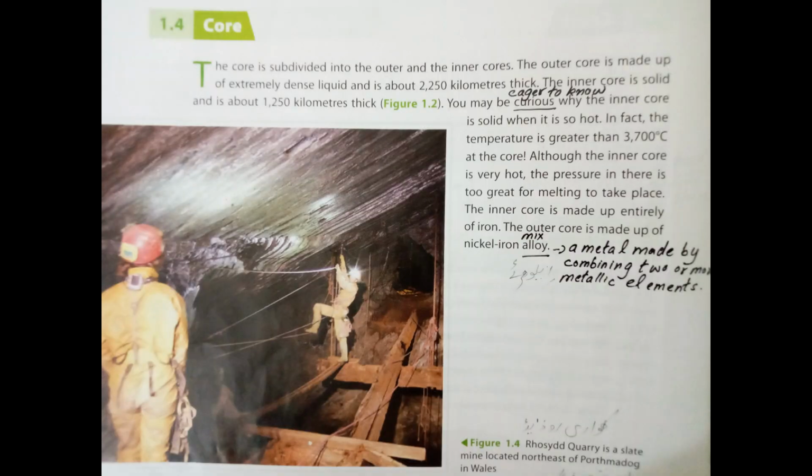So, what we have learned about the second layer, the mantle. At close to 2900 kilometers thick, this is Earth's thickest layer. It starts a mere 30 kilometers beneath the surface, made mostly of iron, magnesium and silicon. It is dense, hot and semi-solid. Now come to page number 4, core.